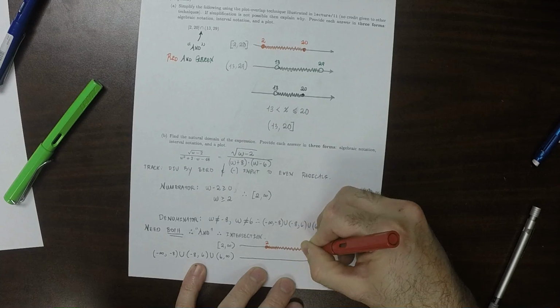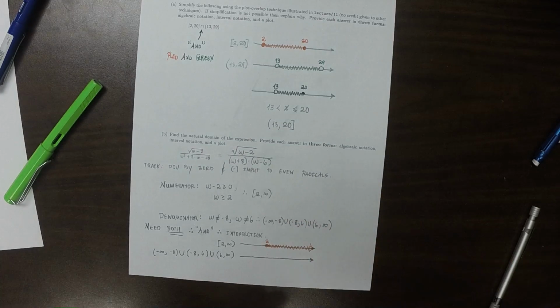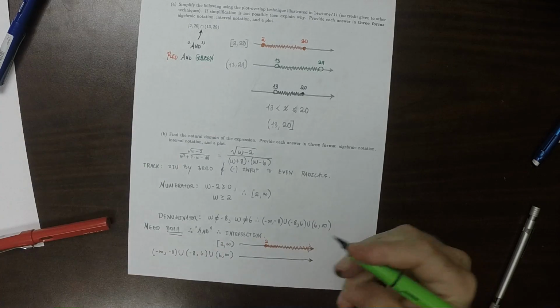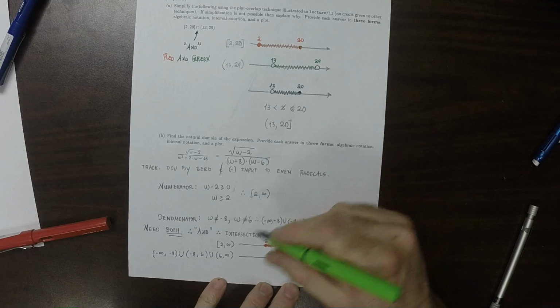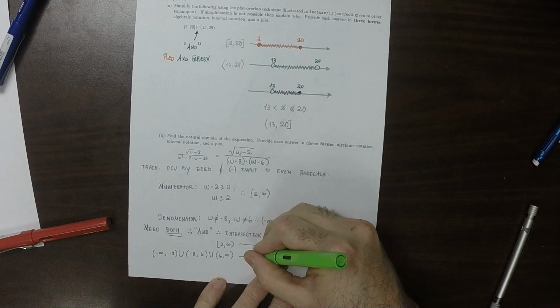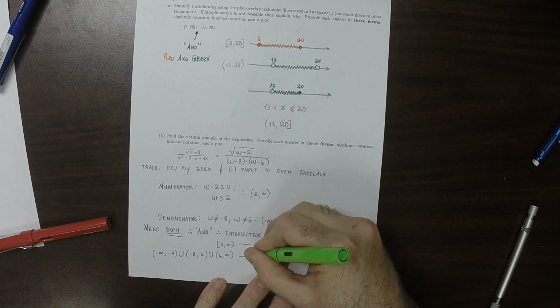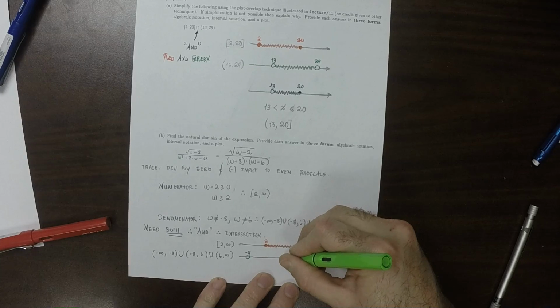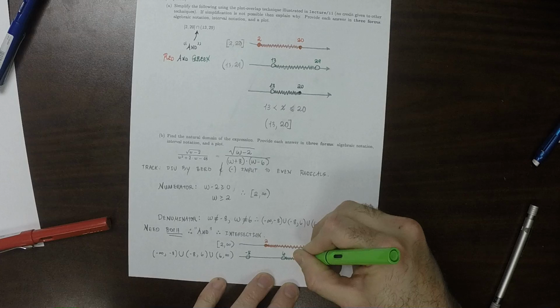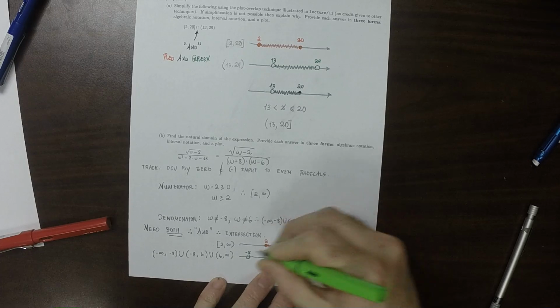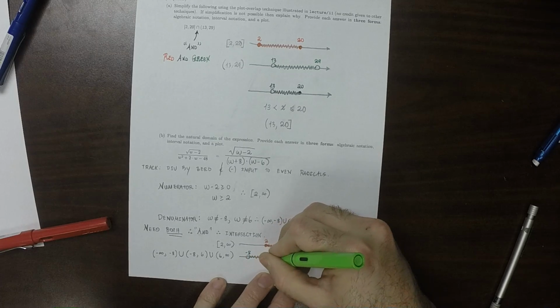That's what the first one requires. The second one requires anything whatsoever except -8 and 6. So -8 is back here, 6 is up here, and anything at all is permitted besides those two.